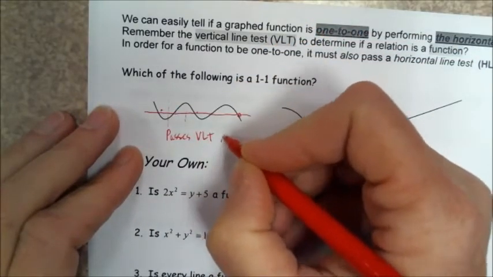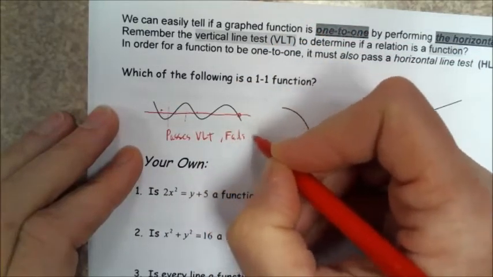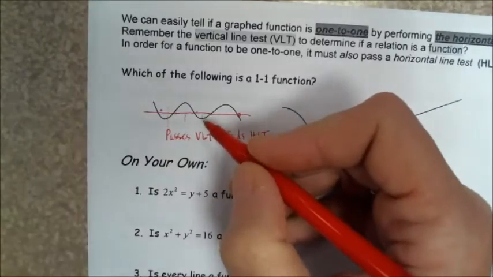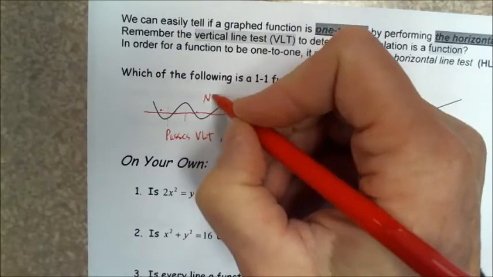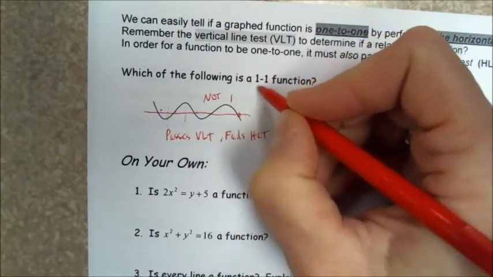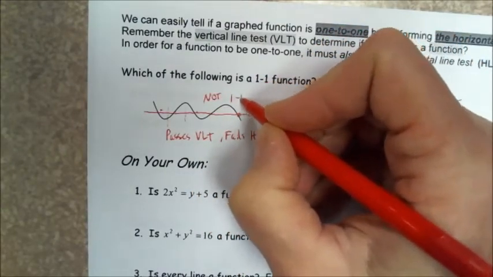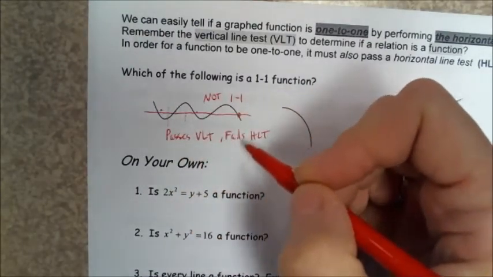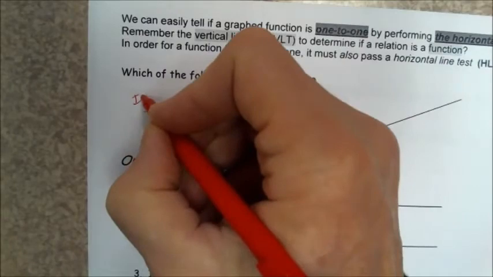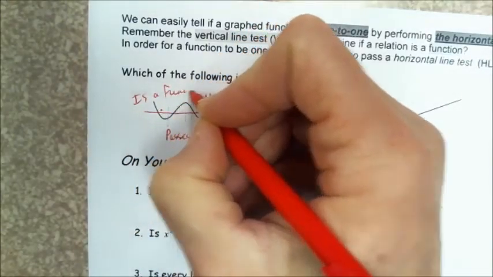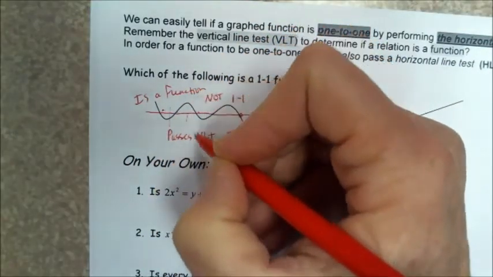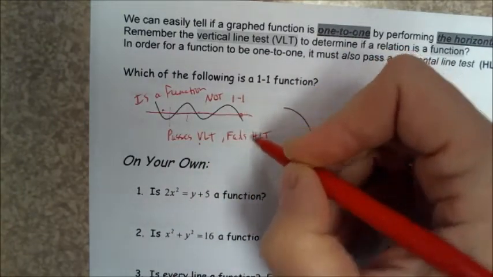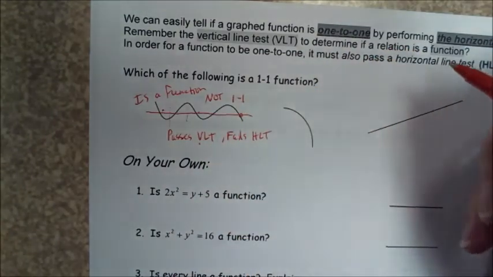So we say it fails the horizontal line test. And so that means this function is no, not one-to-one. I abbreviate one-to-one with 1-1. So this curvy one is not a one-to-one function, even though it is a function. It is a function because it passes the vertical line test, not one-to-one because it fails the horizontal line test.